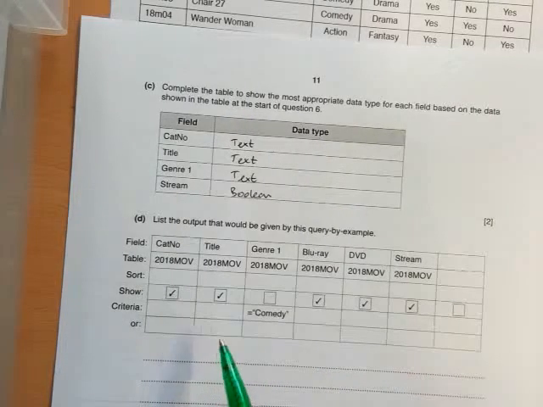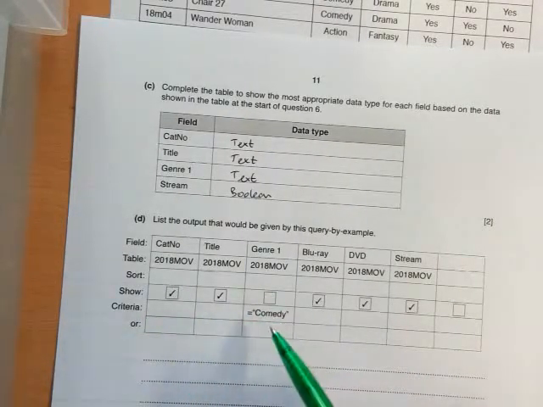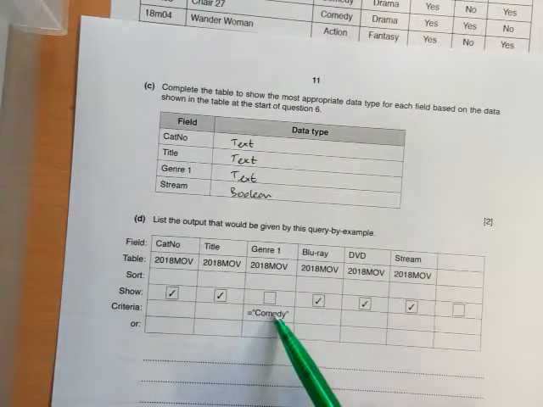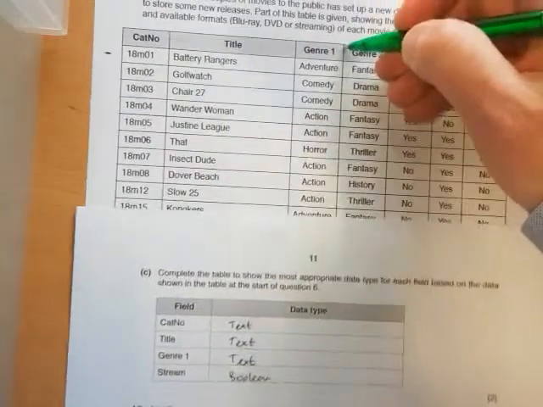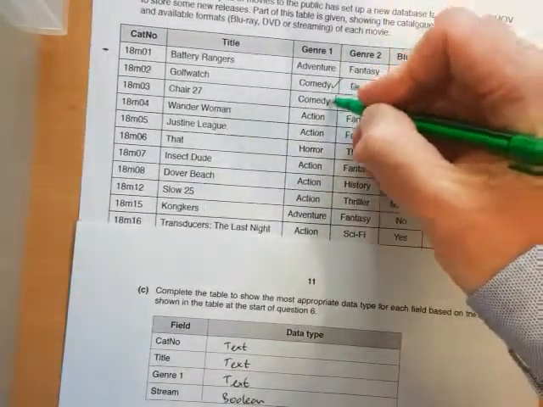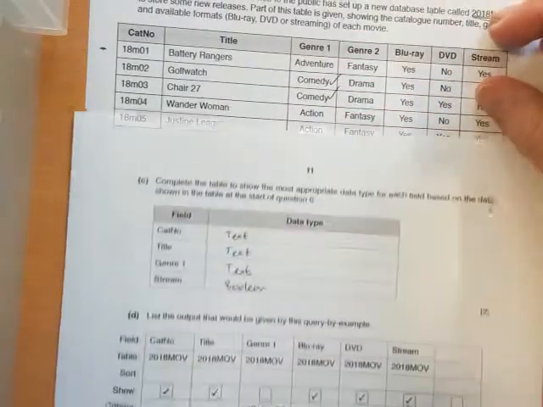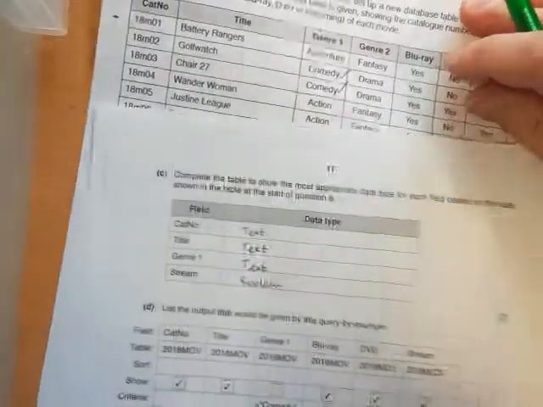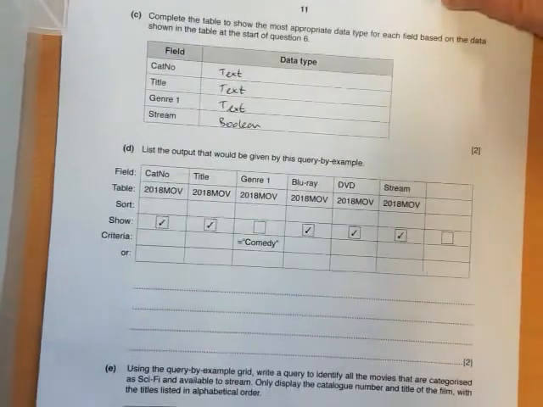So the first thing that will narrow it down quite a lot is the criteria, because anything that doesn't meet this criteria won't be shown. So if we look at criteria genre 1 comedy, so here's genre 1, let's have a look. That's a comedy, that's a comedy. They're the only 2. So they're the only 2 that we're going to see, and there's no other sub-criteria. So they're the 2 records we're going to see, but let's have a look. What will we actually see?